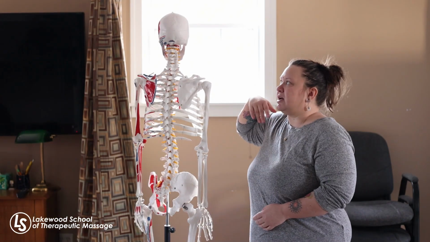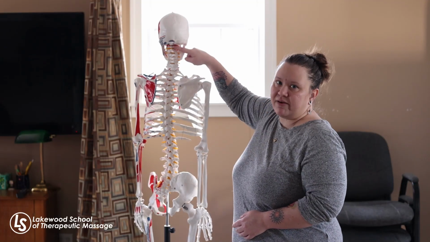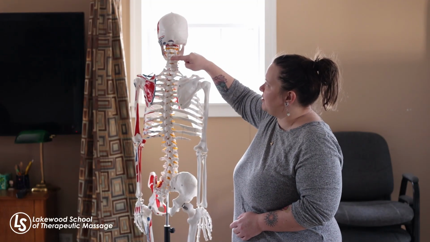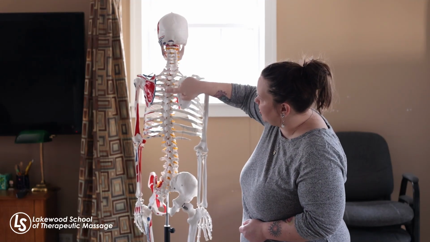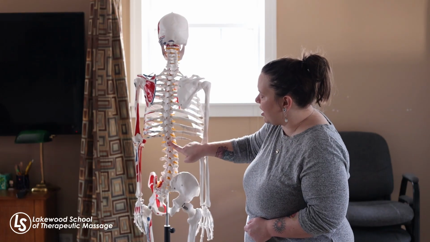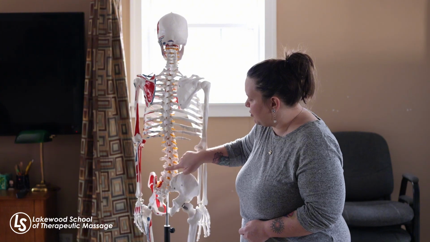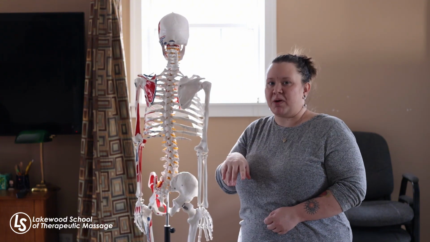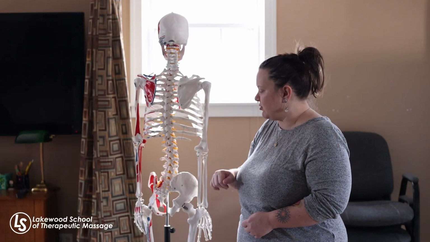Next we'll be moving on to the vertebral column. It contains 7 cervical, 1, 2, 3, 4, 5, 6, 7, 12 thoracic, 1, 2, 3, 4, 5, 6, 7, 8, 9, 10, 11, and 12, and 5 lumbar, 1, 2, 3, 4, 5. A good way to remember that is 7 for breakfast, 12 for lunch, 5 for dinner.